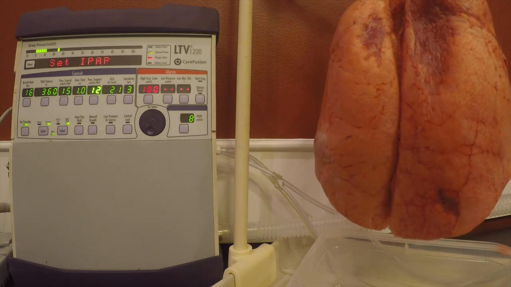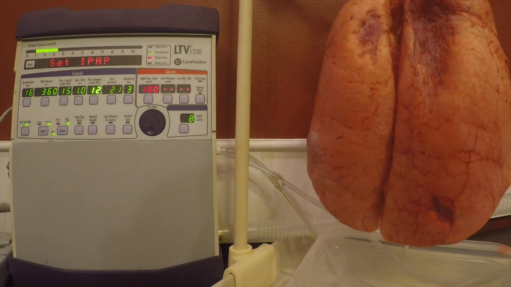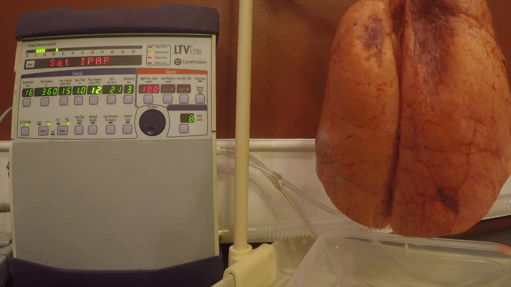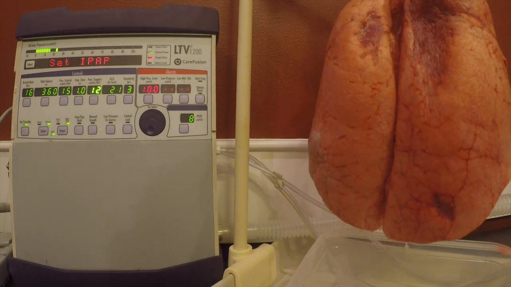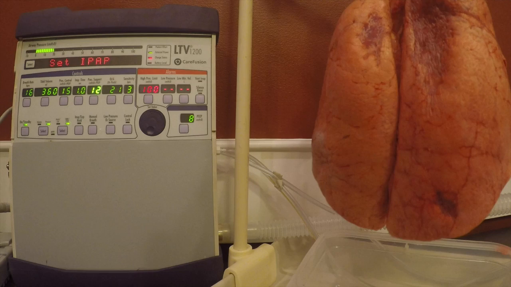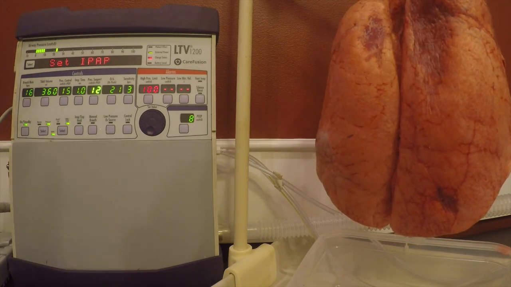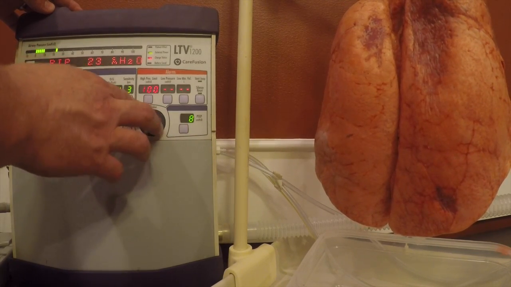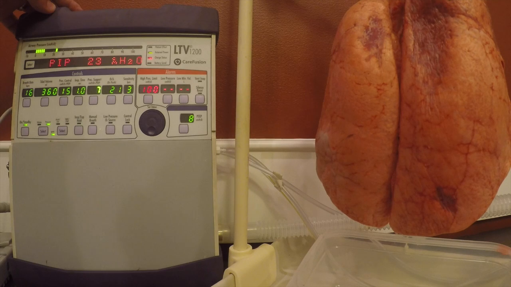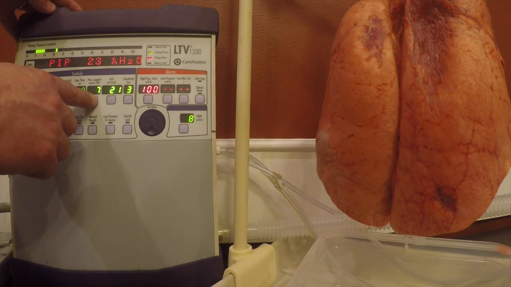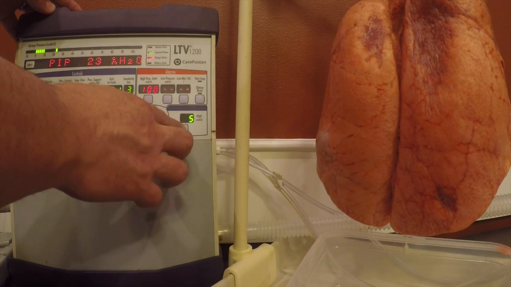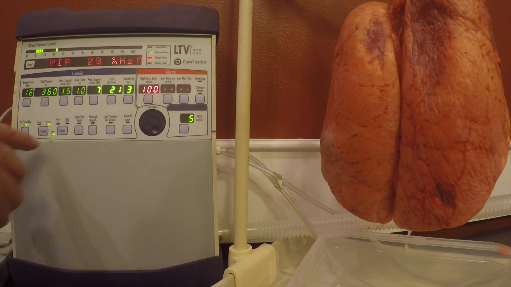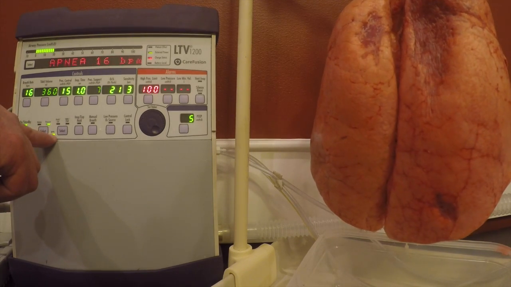So if we wanted 12 over 5, that means we need to subtract our PEEP, or our EPAP, from our total pressure. If our EPAP is going to be 5 and our total pressure is going to be 12, we subtract 5 from 12, and this is what we put in this spot. And so we have 7 over 5, and 5 plus 7 is 12. That's your total pressure. Now you can see that our NPPV is actually lit up.